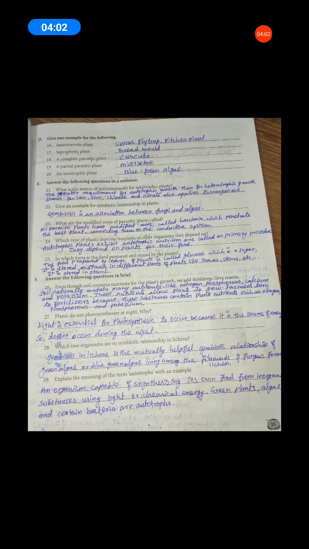Okay. Next, 28. Which two organisms are in symbiotic relationship in lichens? Symbiosis in lichens is the mutually helpful symbiotic relationship of green algae or blue-green algae living among the filaments of fungus, which forms lichens.